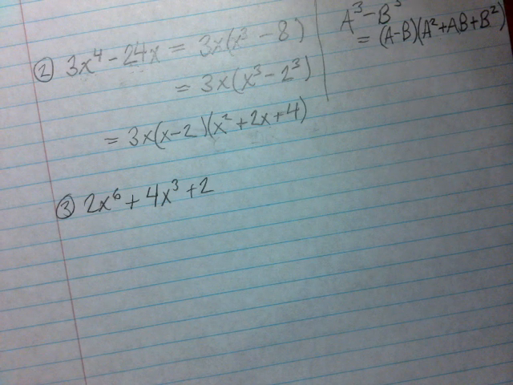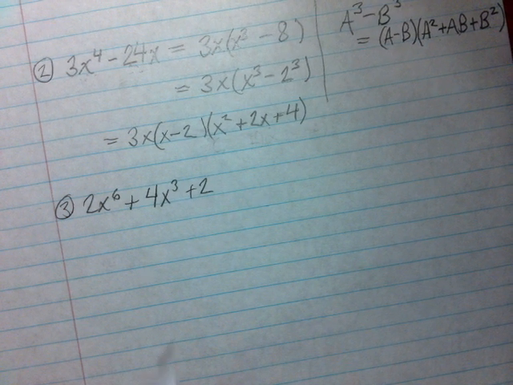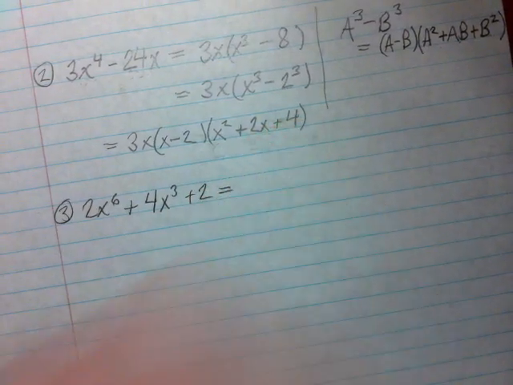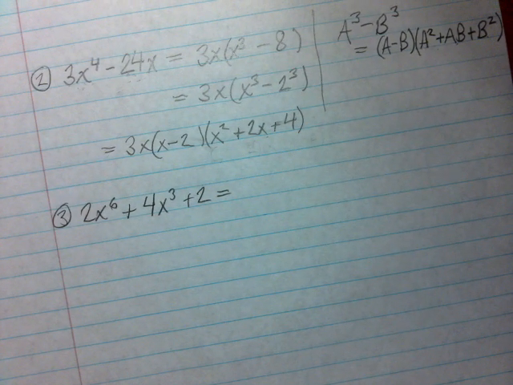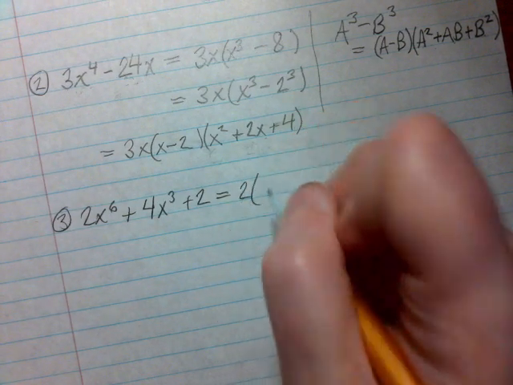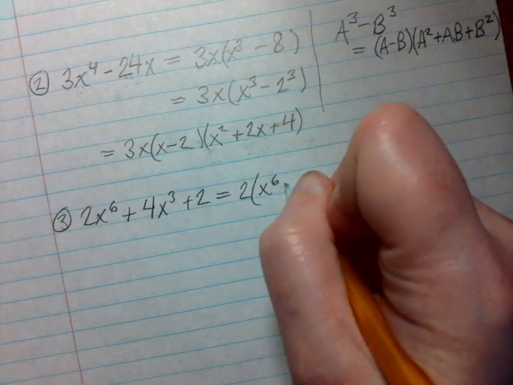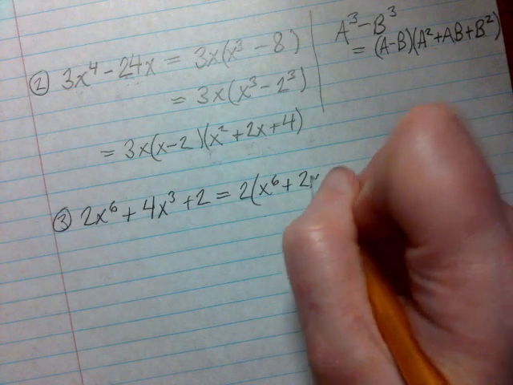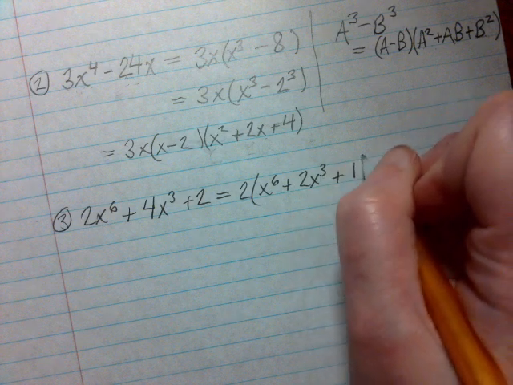Okay, so we have 2x to the 6th plus 4x cubed plus 2. So again, I see the high power on x and I'm like, I don't know about this. But let's go ahead and factor out anything that's common to all of the terms. So I think they all have even coefficients. So I can take out a 2, and that leaves me with x to the 6th plus 2x cubed plus 1.